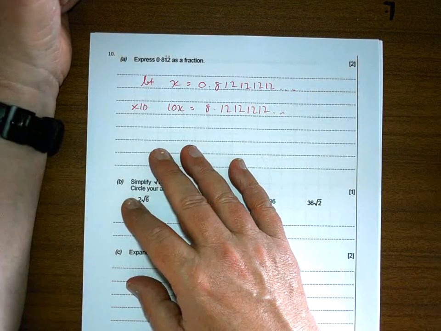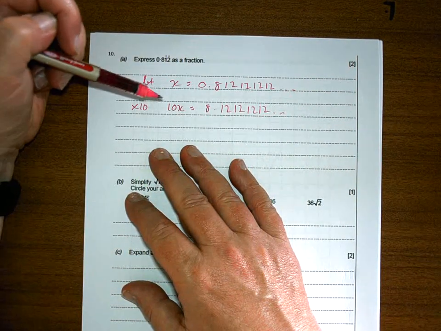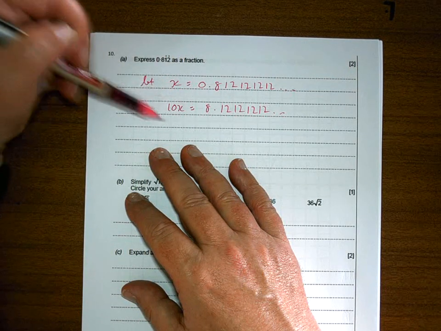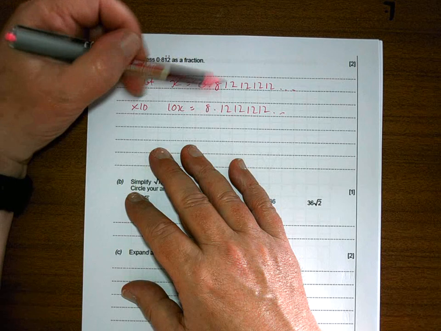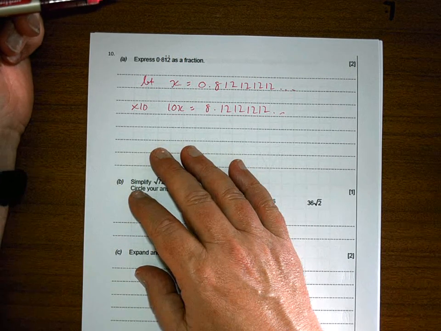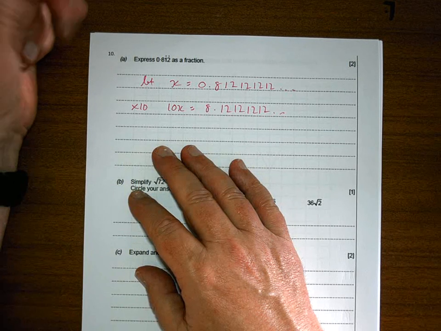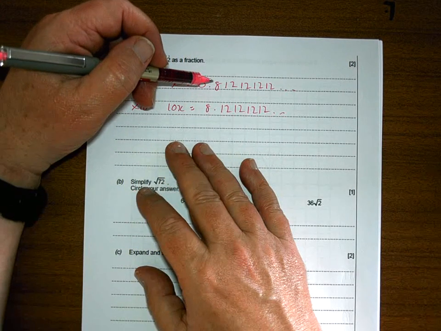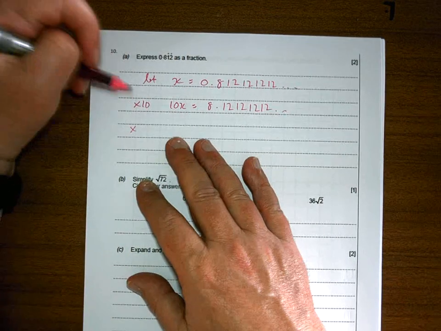Now, if by subtracting that one from that one, the decimals all lined up so that they cancel each other out, then we could do that. But because I've got that 8 there, that's not going to work for me. So I've got to multiply by another power of 10.